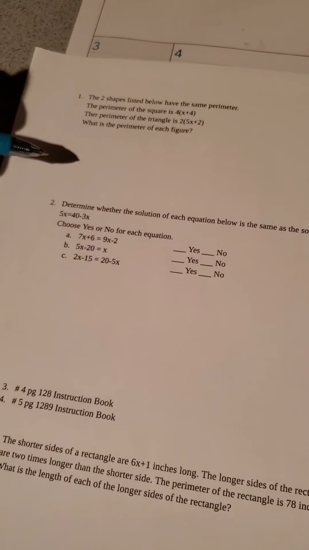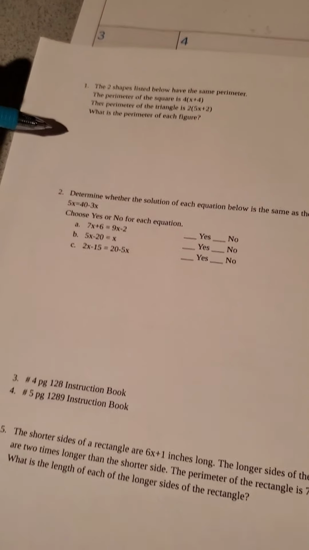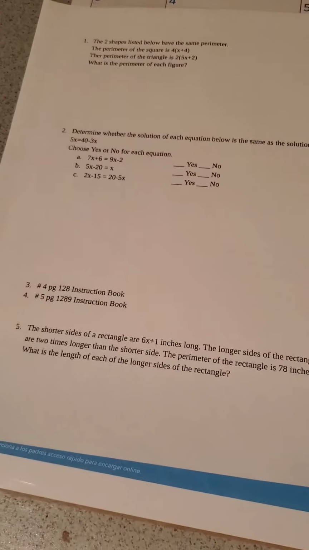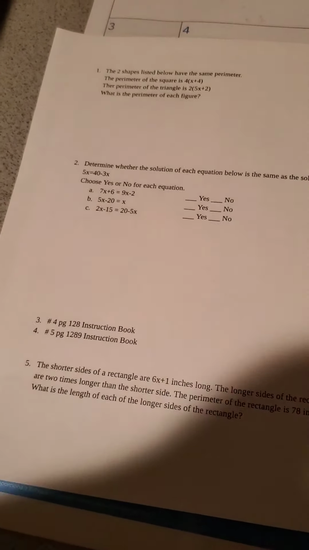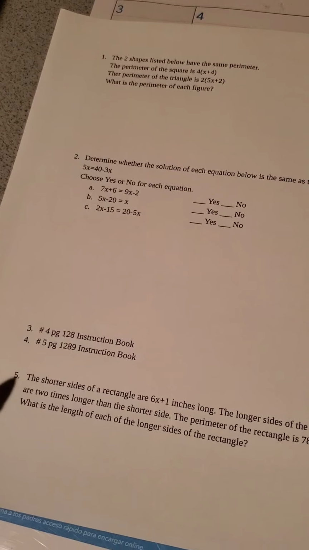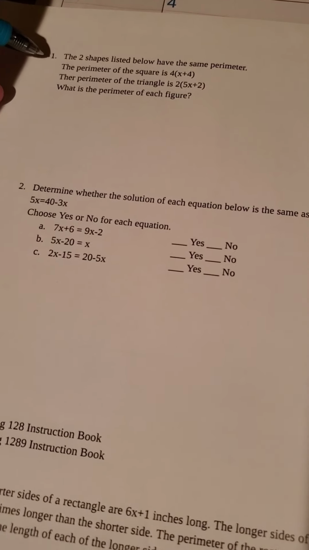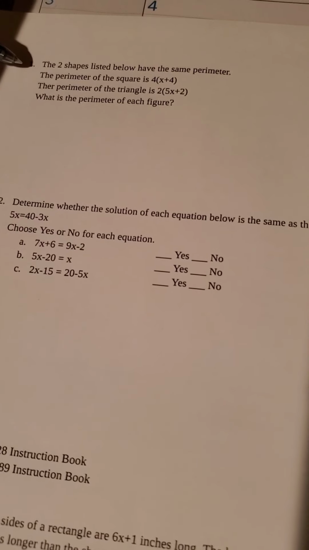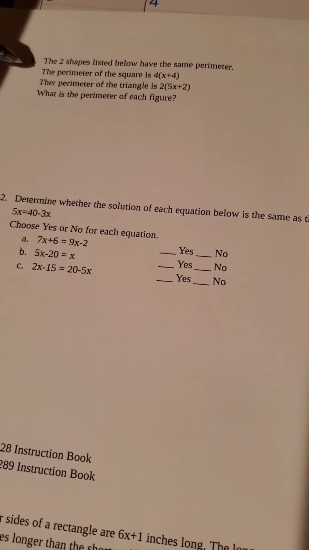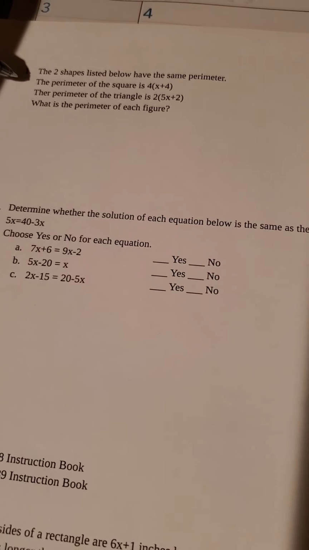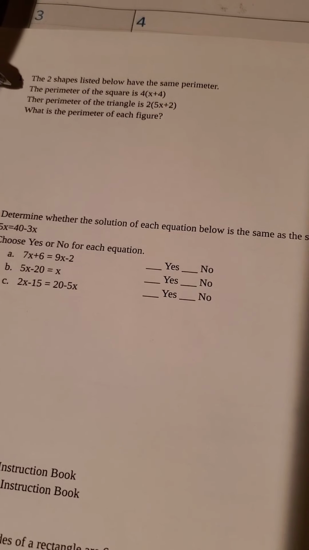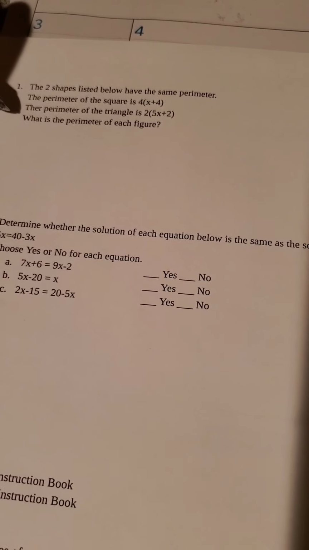Okay, in your Google Classroom, I did post in the Math Google Classroom this sheet of review questions that I'm going to go over today in preparation for tomorrow's quiz. So the next question I'm going to go over is number 1 on that review sheet. It states, the two shapes listed below have the same perimeter. The perimeter of the square is 4 times x plus 4, and the perimeter of the triangle is 2 times 5x plus 2. What is the perimeter of each figure?